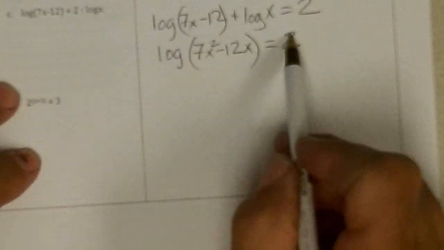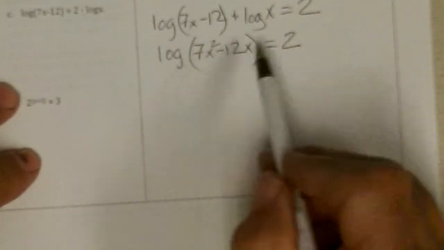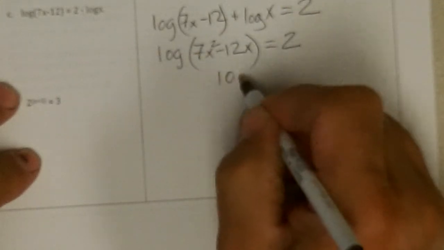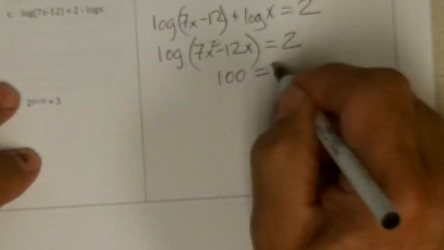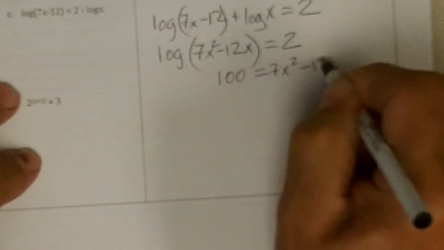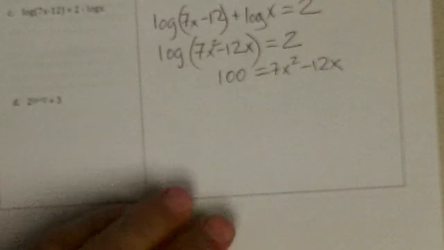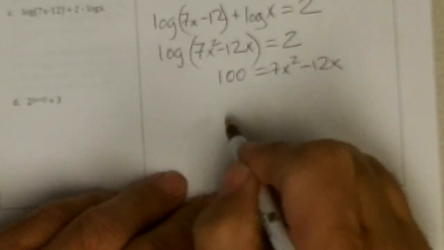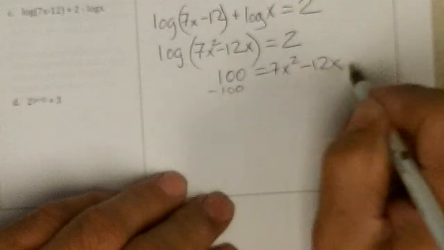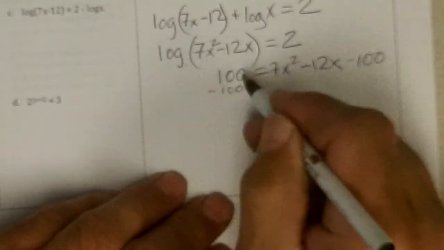The x is in here, so we write it as a power, and so we have 10 to the 2 equals 7x squared minus 12x. So I'll subtract 100 from both sides to get it equal to 0.